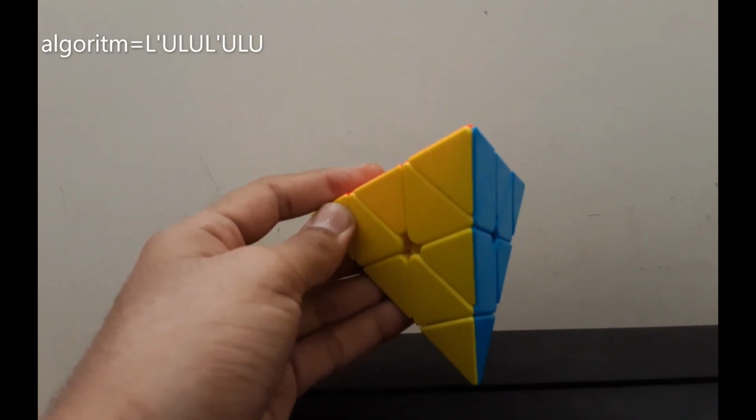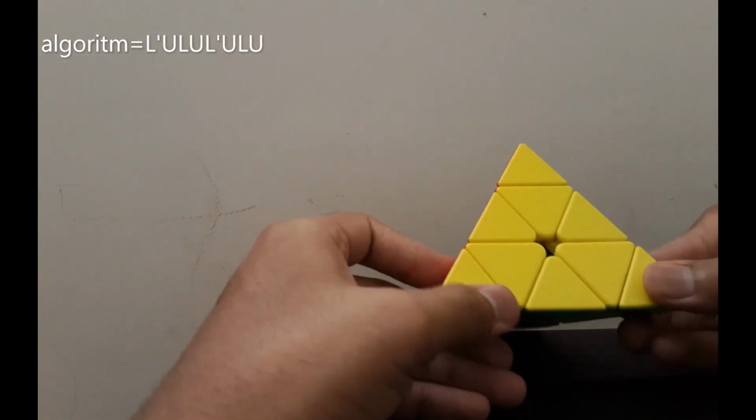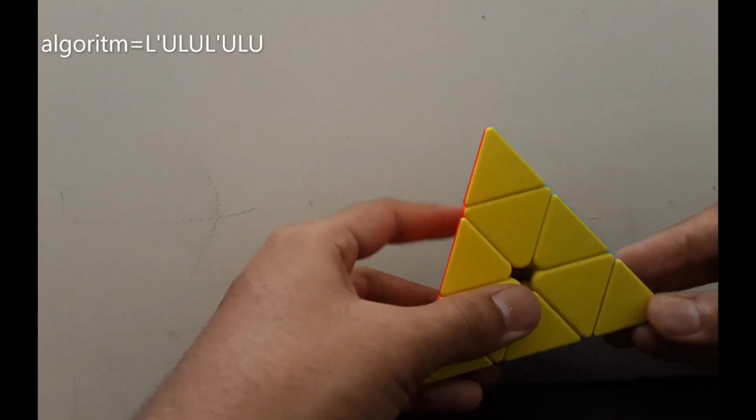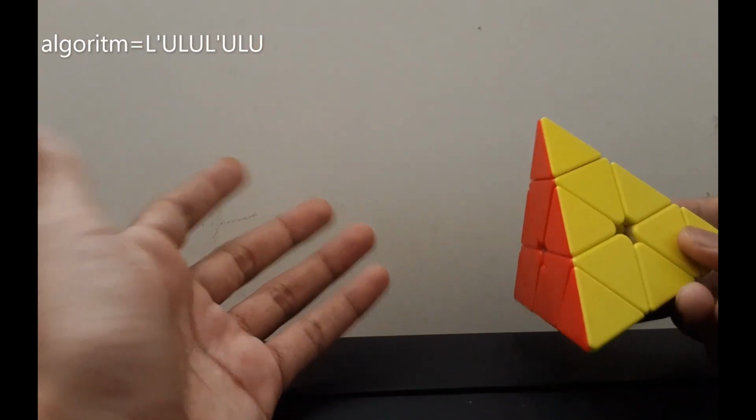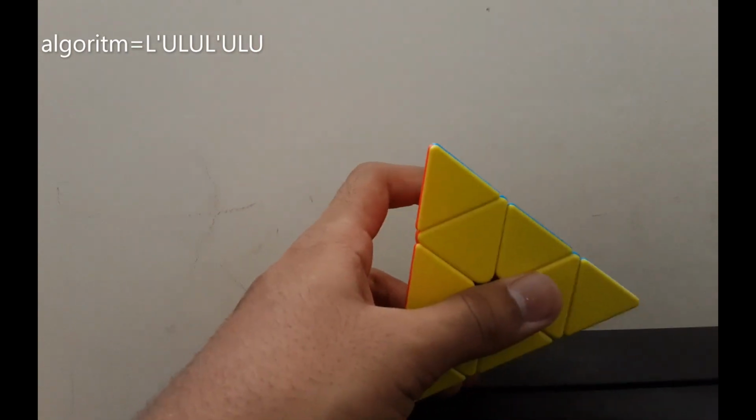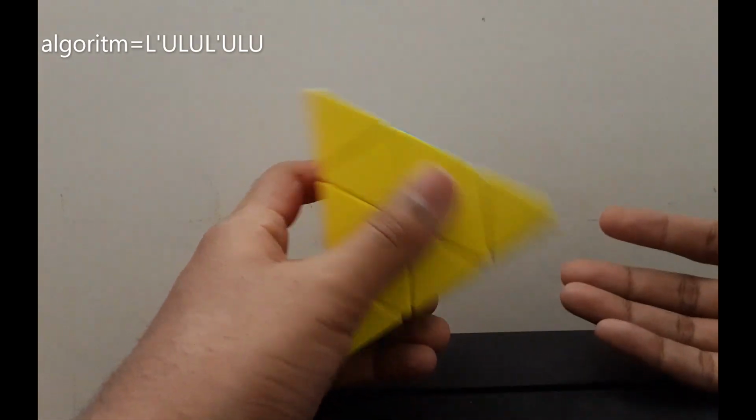It's a simple algorithm, and now your entire cube must be solved in no time. But there could be cases where the thing is not solved. For that, you just need to do the same algorithm again and it will be solved. I hope you guys learned a lot from this video and got to solve your pyraminx. It takes only a few minutes to learn how to solve the pyraminx, as it's a very simple puzzle and people can solve it even under 1 second.